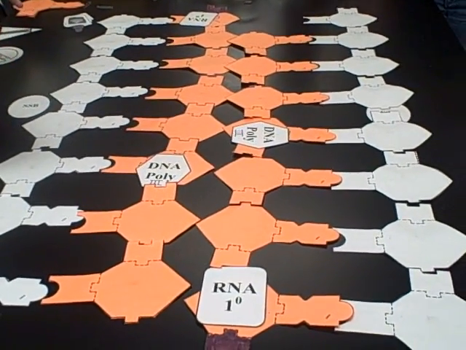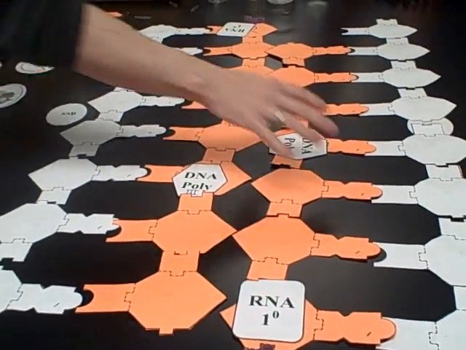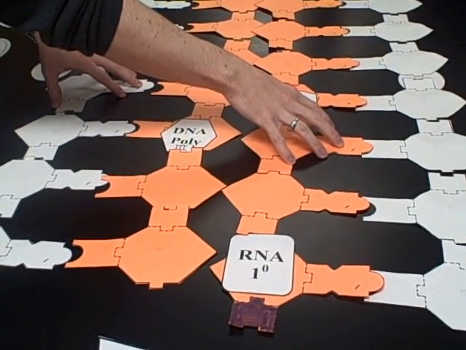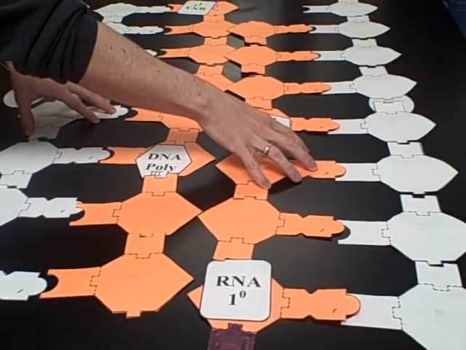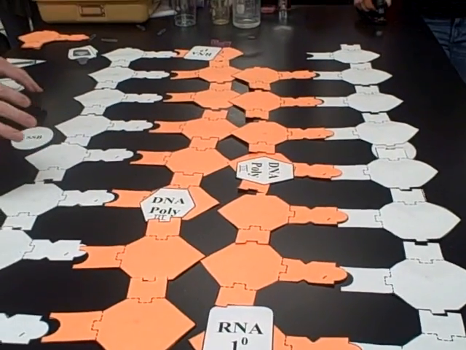Which strand would have more Okazaki fragments? This strand or this strand? On your left, very good. So this would be the lagging strand. It's going to have more fragments.